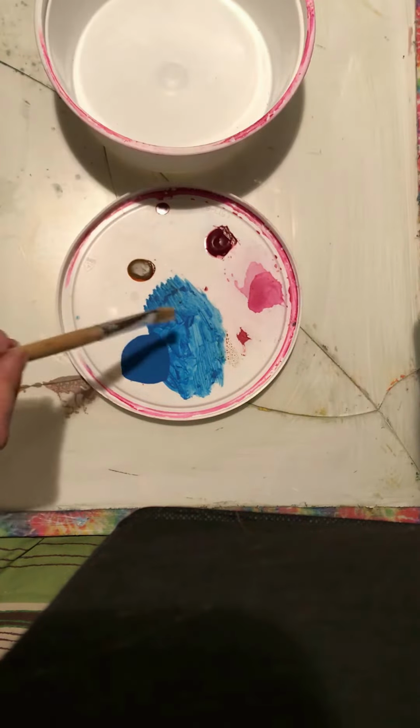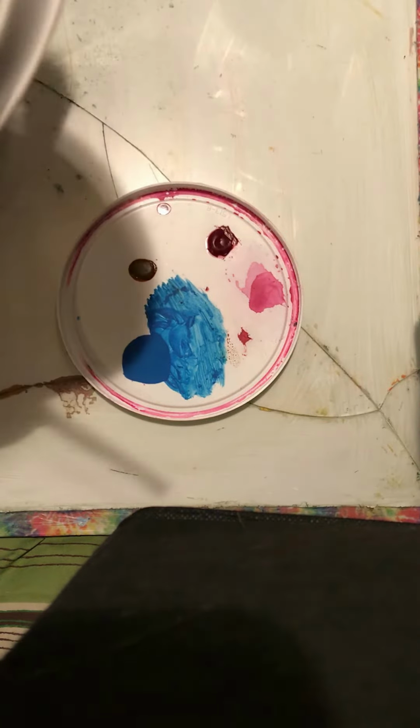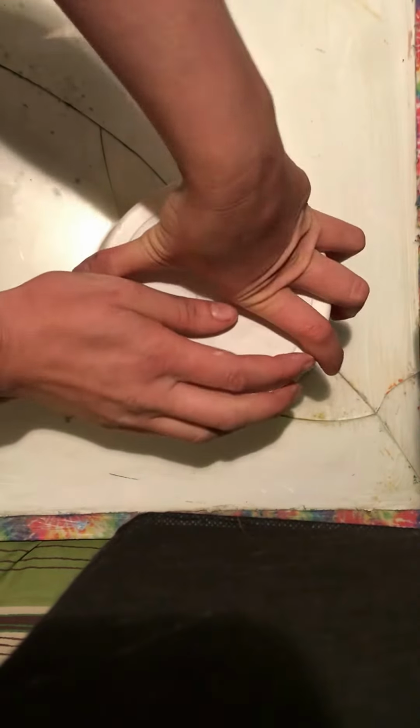When you're finished with your palette you'll just dump the water out and snap the bottom onto the top, which will keep your paint from drying up, so all those beautiful colors that you worked so hard to mix will be good to go tomorrow. And then they're going to go into the cabinet marked with your period. Alright, so that's your palette.